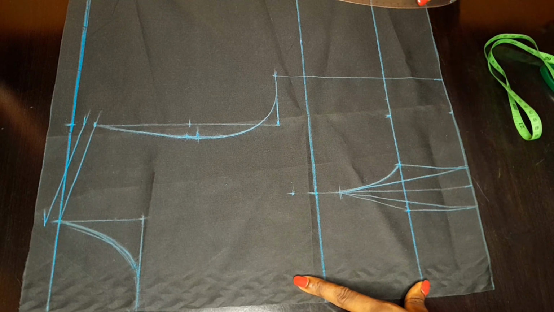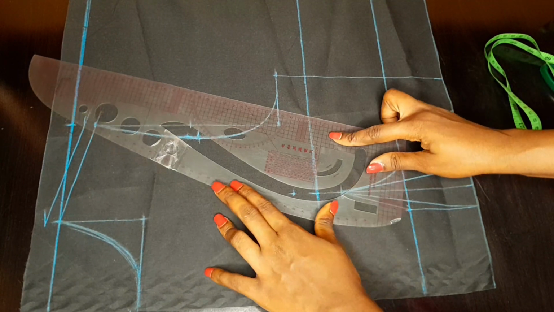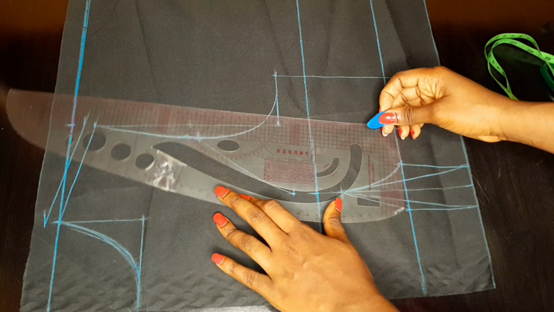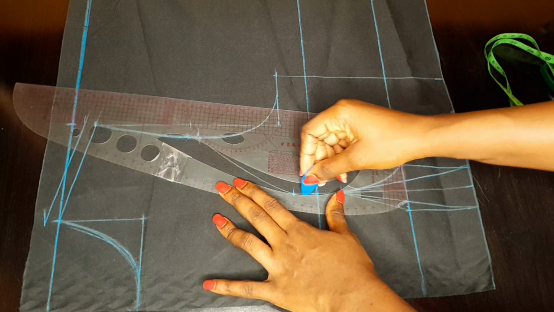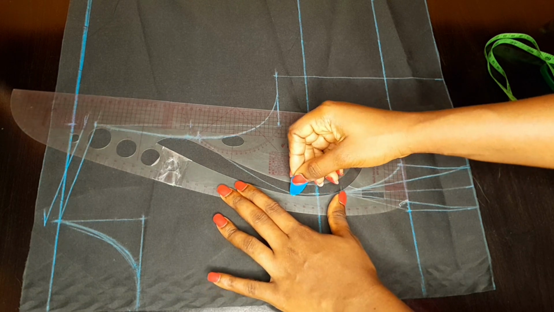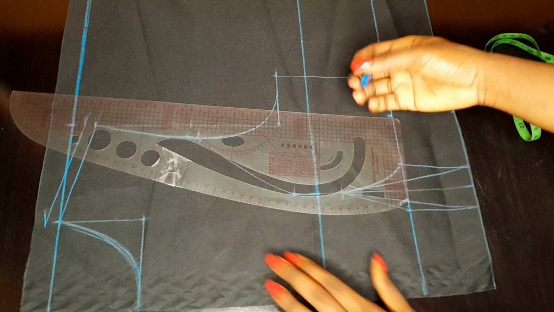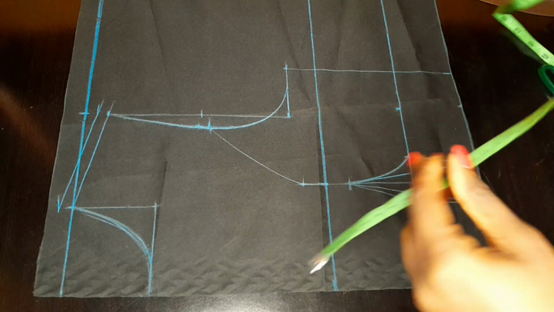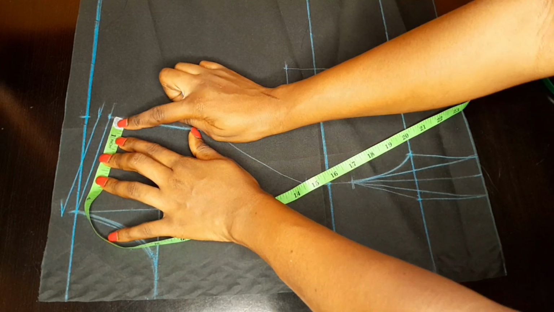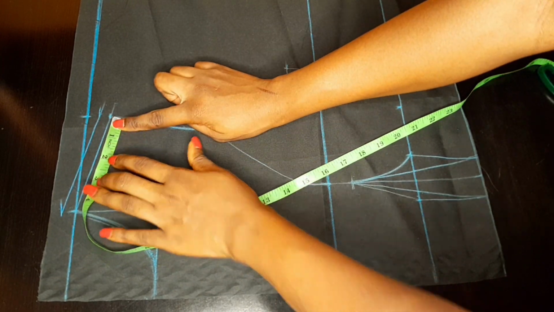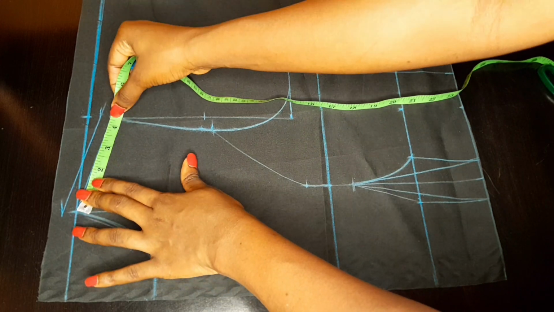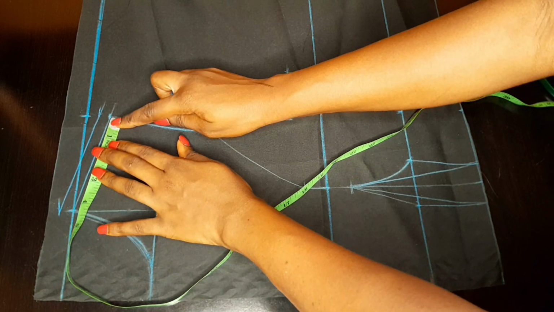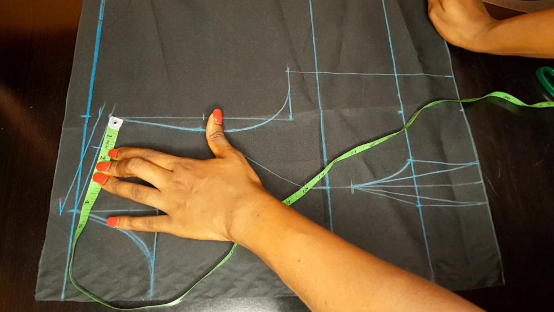Here go up by 1 inch. Ensure what you have there is also the bust band plus ½ inch, and then connect like this. I'm going to measure what I have left at the shoulder. I have about 4.5, so I will be taking away about 1.5 inch.